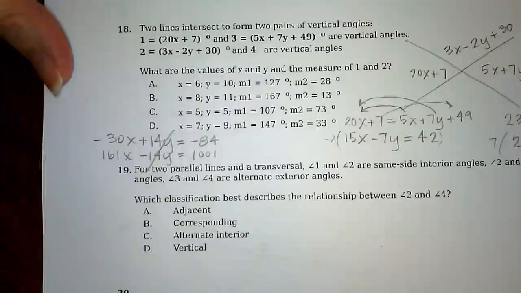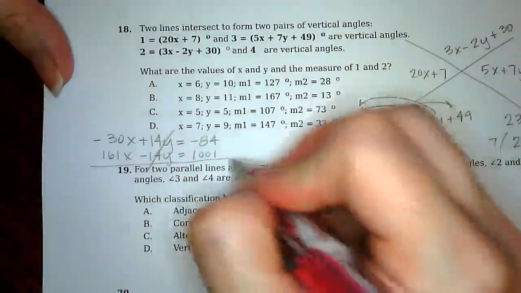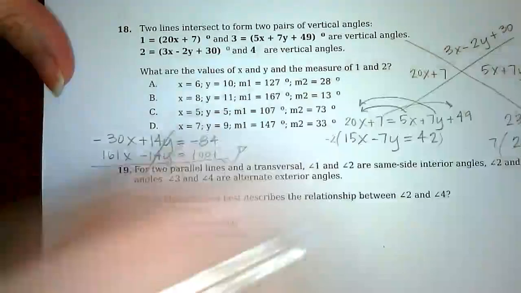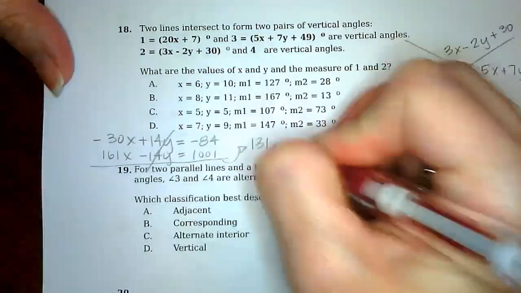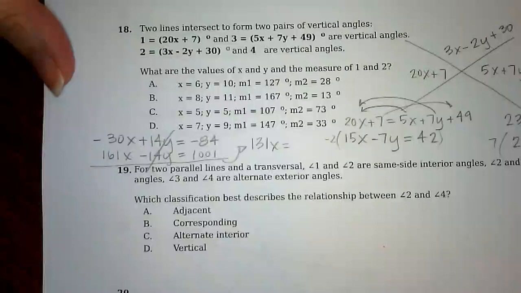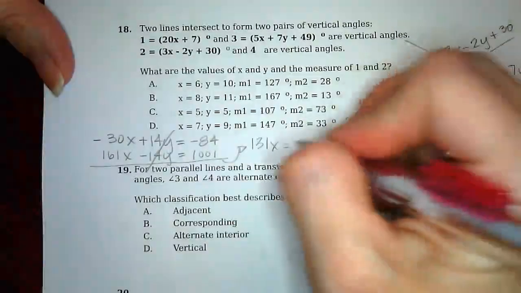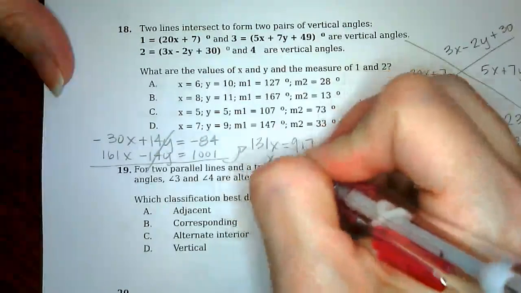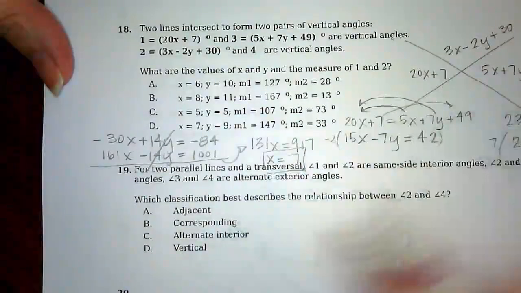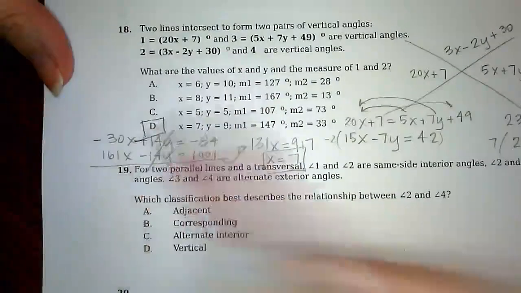So 161x minus 30x is going to be 131x. And then 1001 minus 84 is 917, divided by 131, so x is 7. There we go.